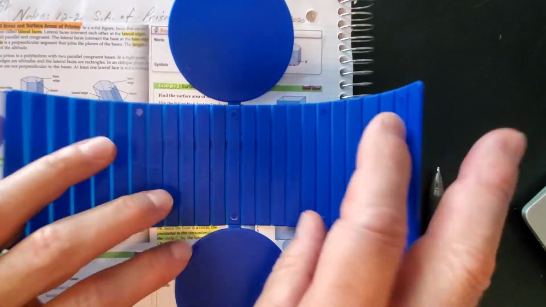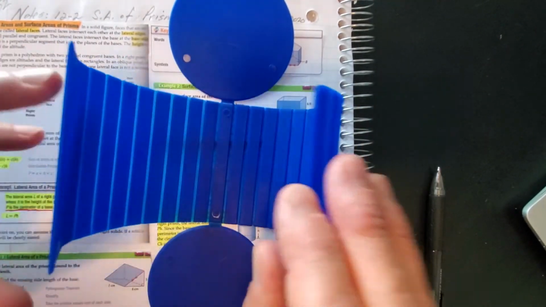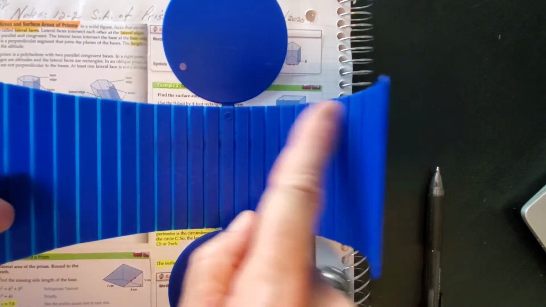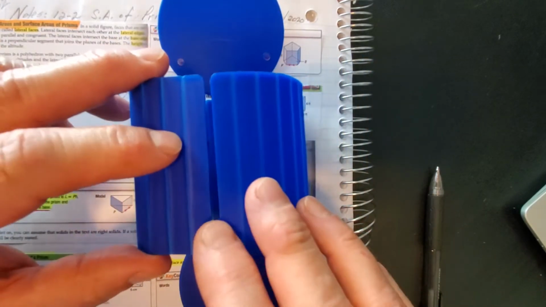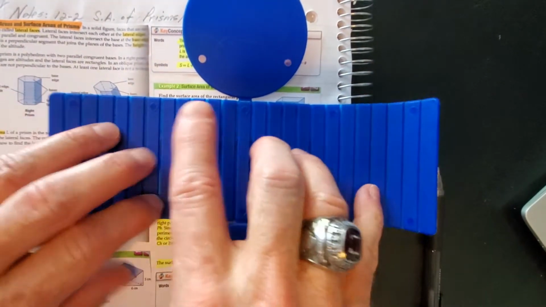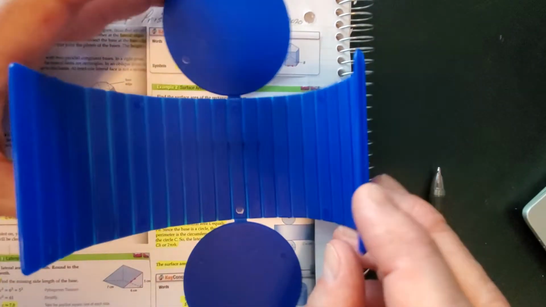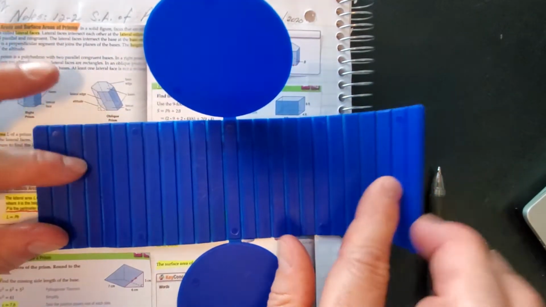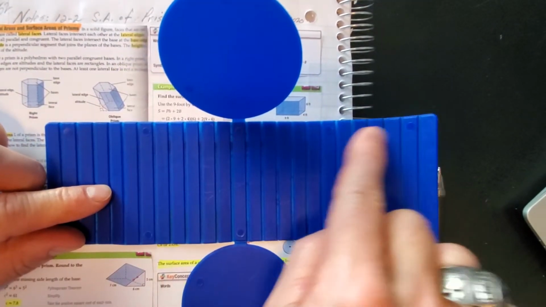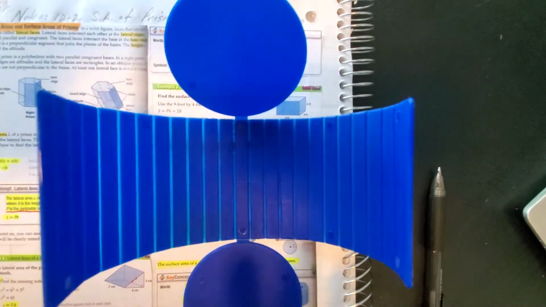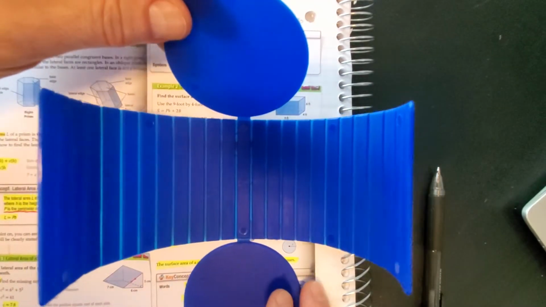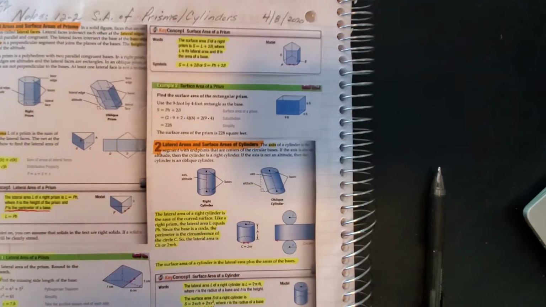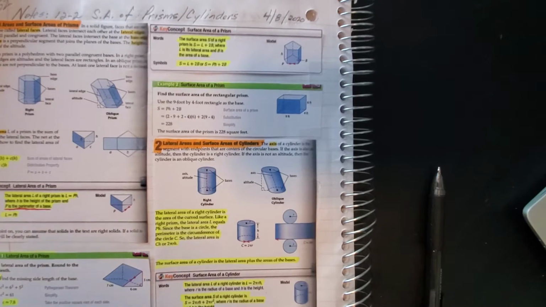This is the lateral face, and understand as you put this together that this distance, length times width or base times height, is the circumference of a circle. So that length across there is 2 pi r, and then this is the height of the figure if you were to put it together. So the area of this lateral face is 2 pi r times h, and that would be the lateral area. If you want to get the surface area, you add the two base areas in. So that's what we're going to talk about right now: surface area of a cylinder.